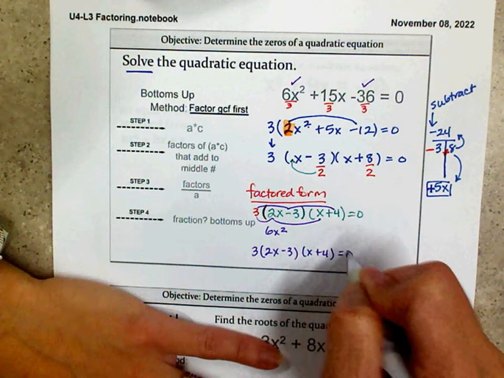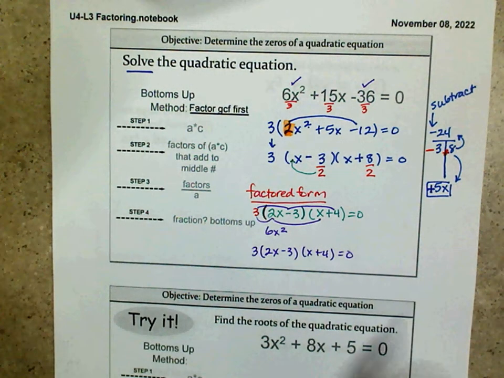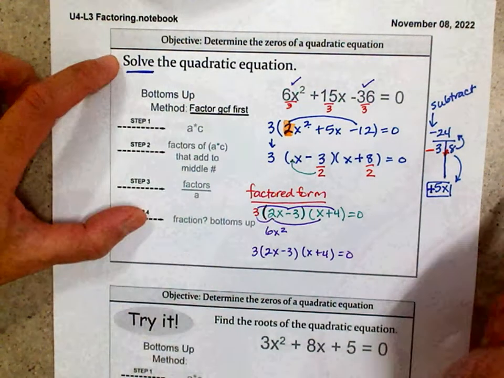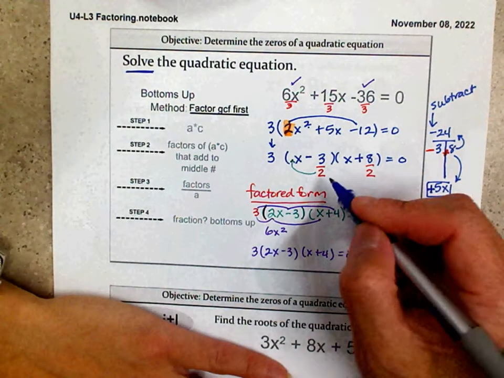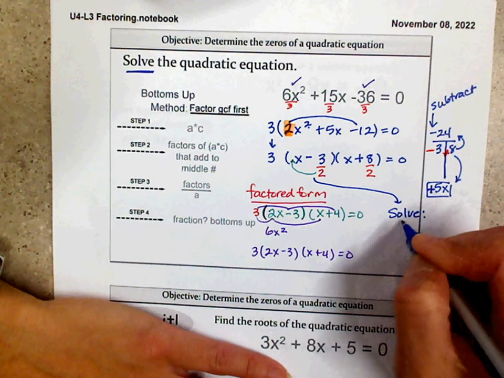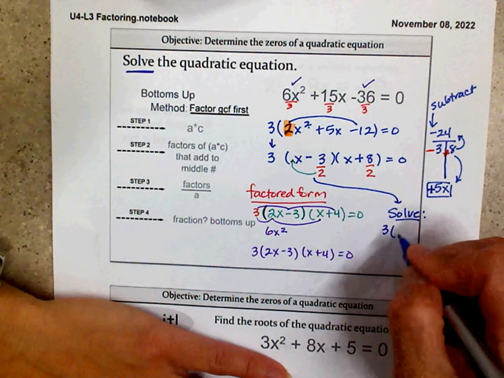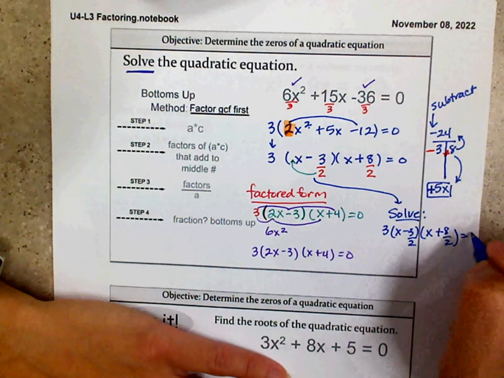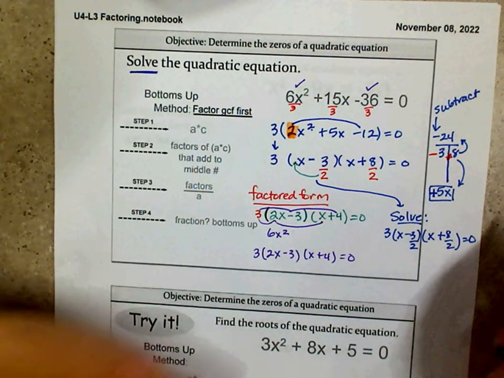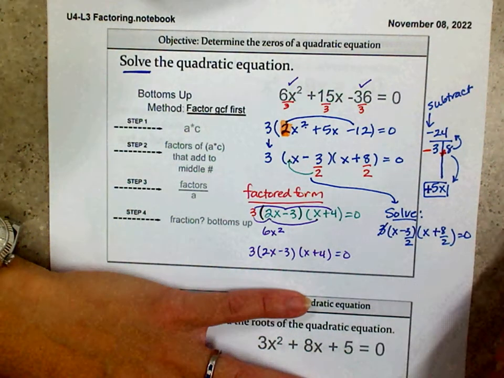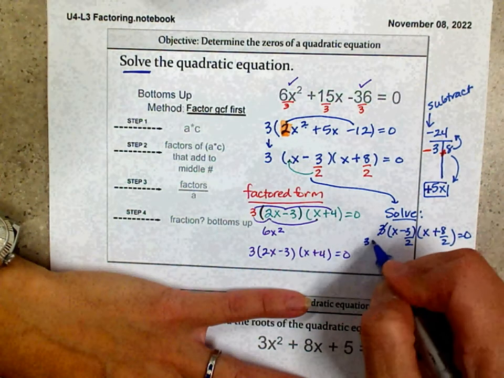But that's not what I asked you to find, okay? What did I ask you guys to do? I asked you to solve. So if you're going to solve, I would do this. So I want to point out the difference. I'm going to rewrite it. Okay, you guys ready? If you were going to solve, do you see how there's no x with that one? 3 can never be equal to 0. So I can ignore it.